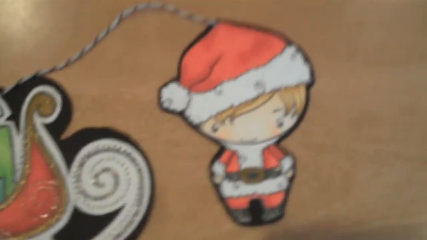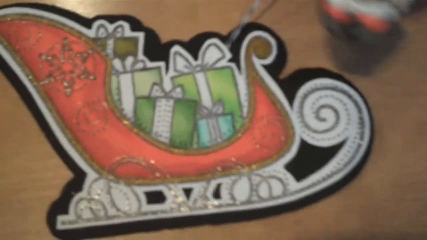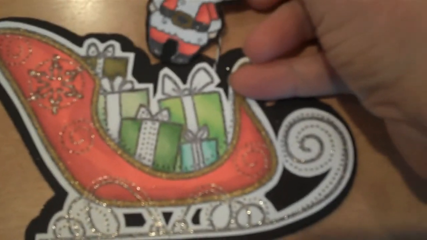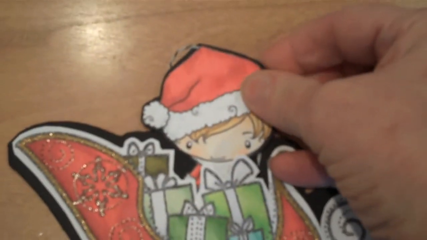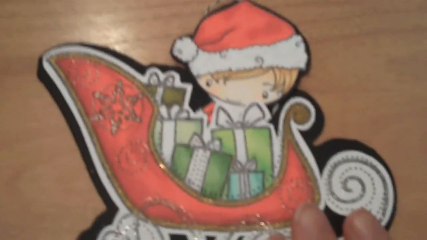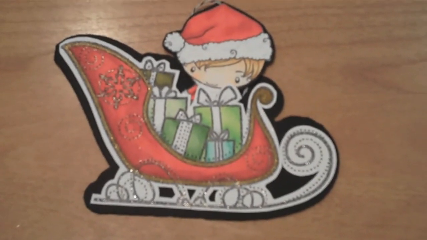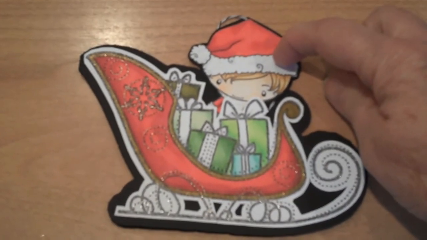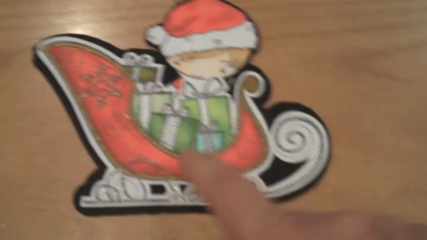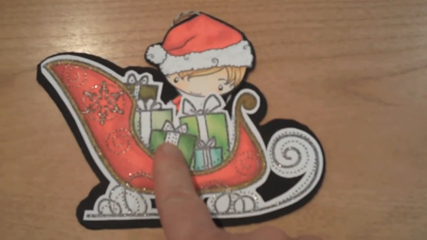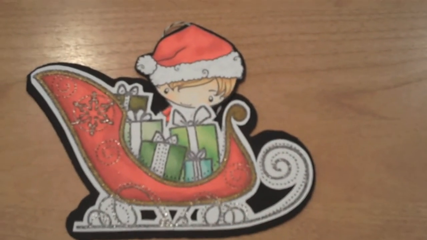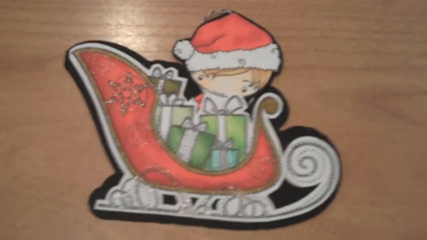Okay, so I have my Santa attached to my baker's twine, and now he will fit right inside of the pocket that we just made, and the card is pretty much all ready to go. The only thing I haven't finished is I'm going to be putting some sparkle stickles on his fur hat and adding some silver to the bows, and then my card will be finished.